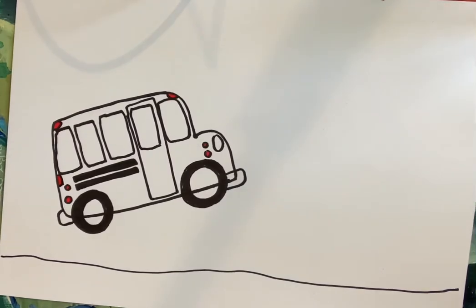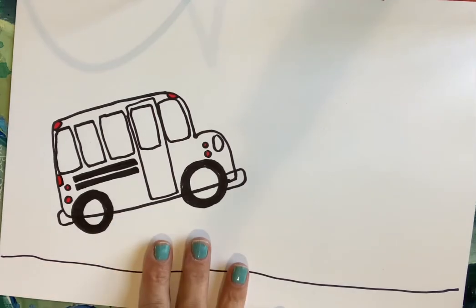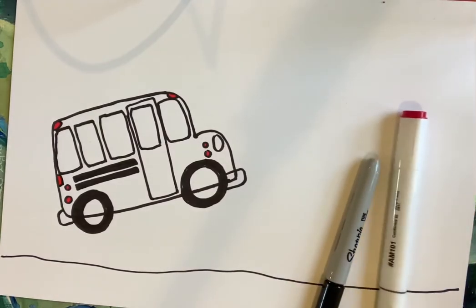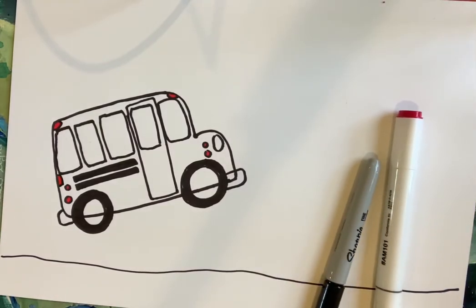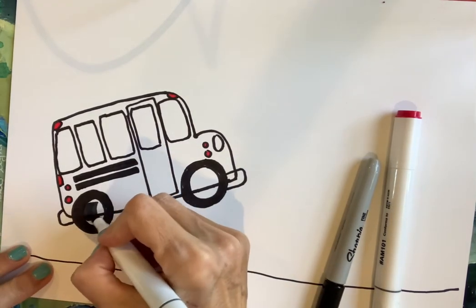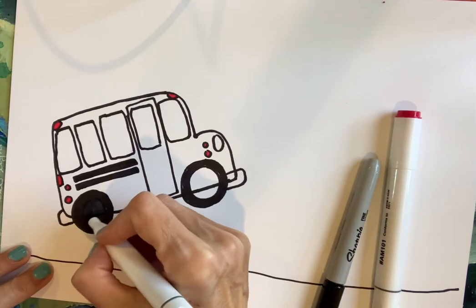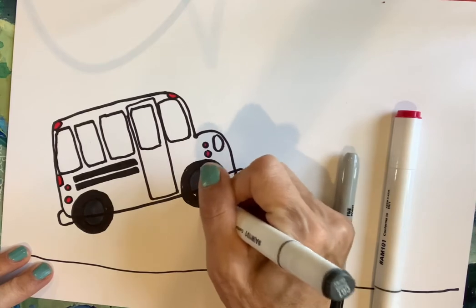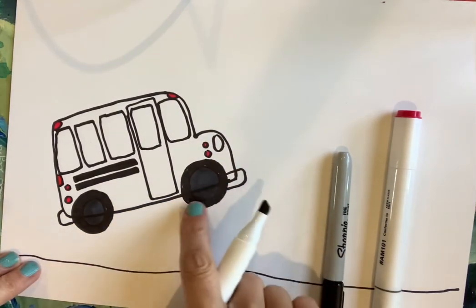Okay. Awesome. Now, for me, I'm going to use a gray for the inside of my wheels. And I think I might draw some people inside my bus. So I'm going to use this gray for the inside of my wheels, and I'm using this dark gray because I want to try to cover up my line that I drew with a Sharpie marker.